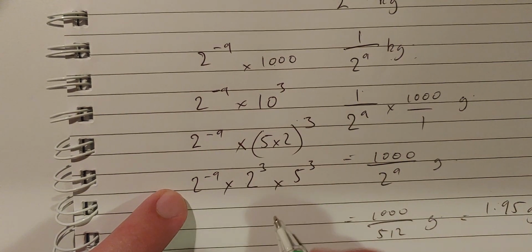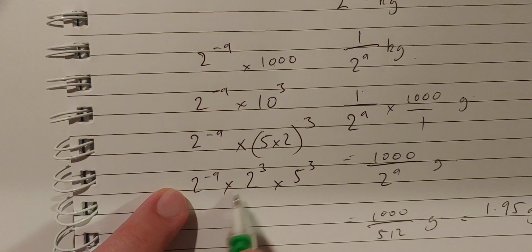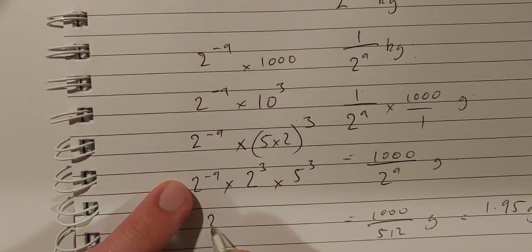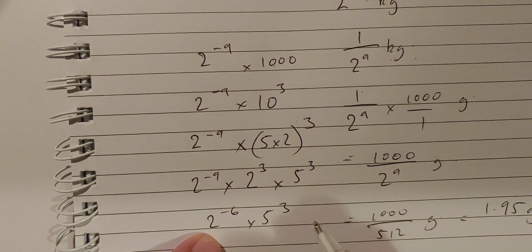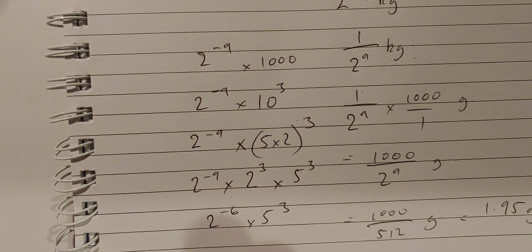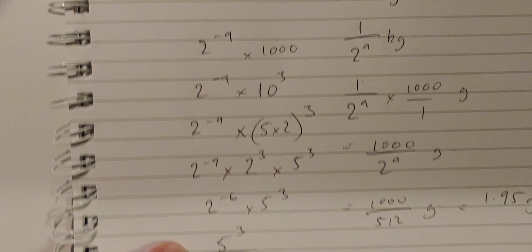is going to convert this to grams. We then have negative 9 and 3, so we are multiplying the same base. We just add the indices. So we're adding 3 to negative 9, which gives us 2 to the negative 6 times 5 to the 3. We can then do our reciprocal, put that on the denominator. So we have 5 to the 3 over 2 to the 6.